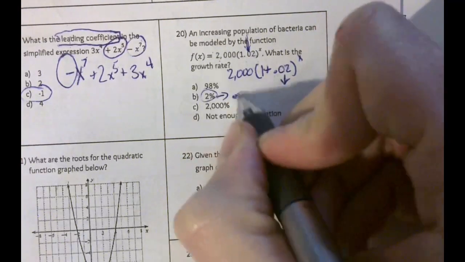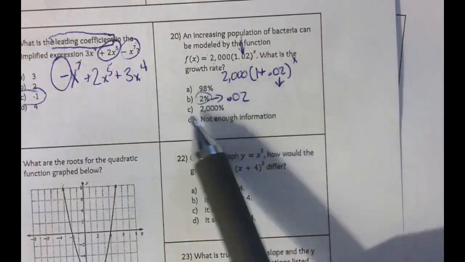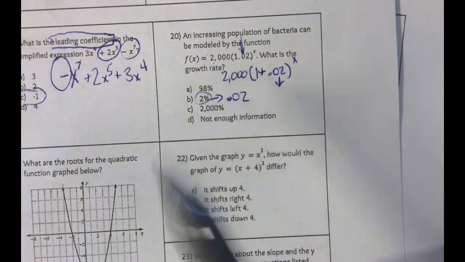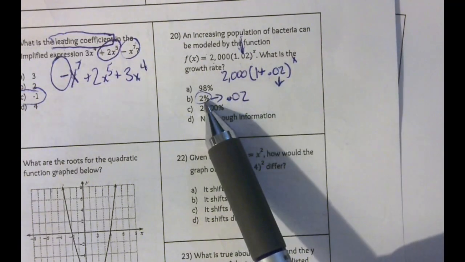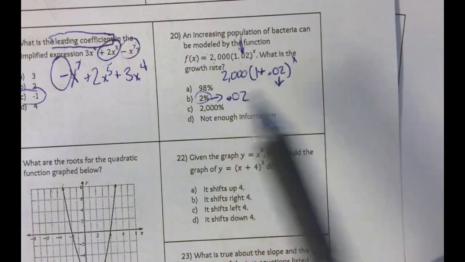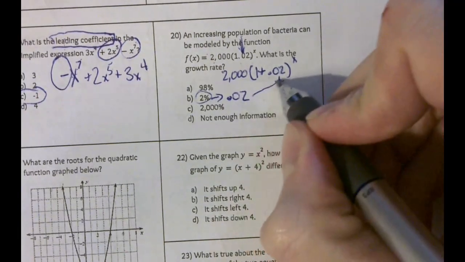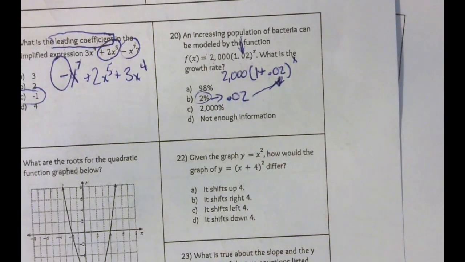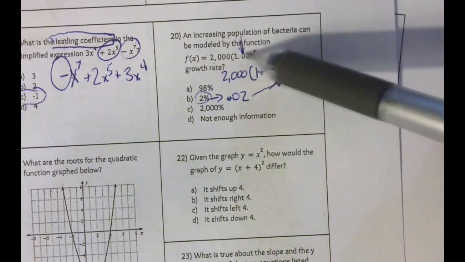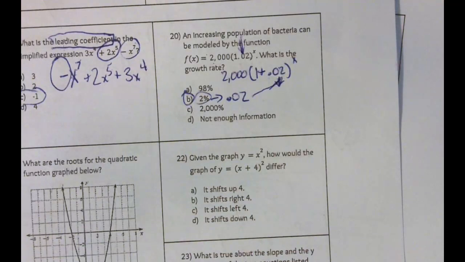2% is 0.02. It's the same thing as 2 cents. Like if you had 2 pennies, and I said, what would that look like? You would write it like this. Well, that's that, right? Because it's increased by that much, it has to be an increase of 2%. So not a very big increase at all, but an increase nonetheless.